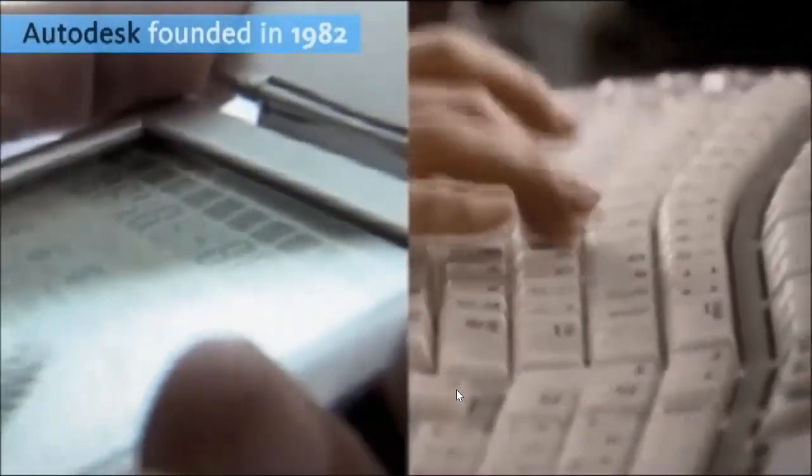And after that, it changed to CAD using the computer. It was easier.